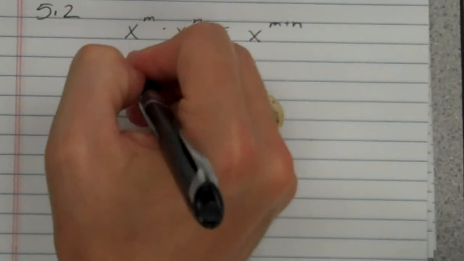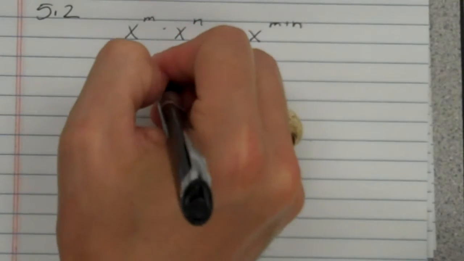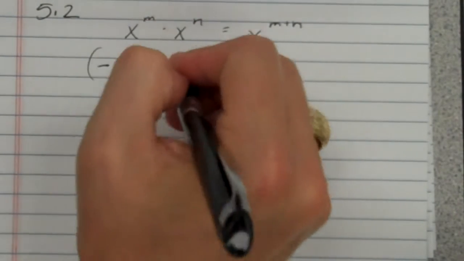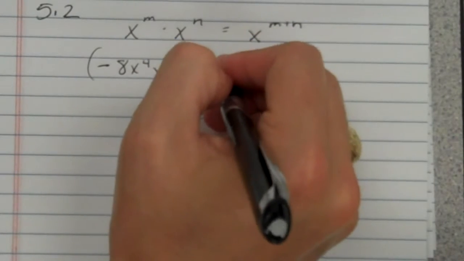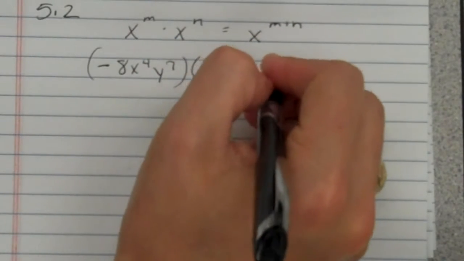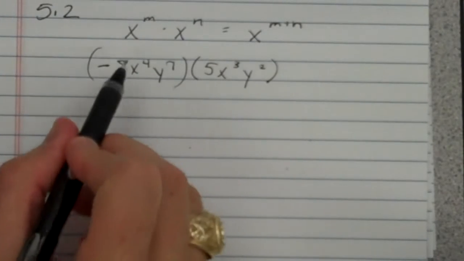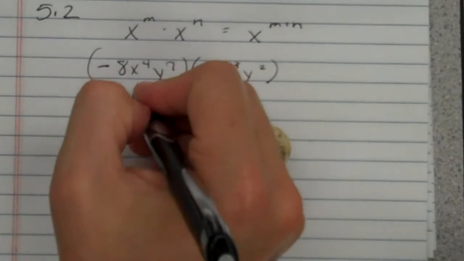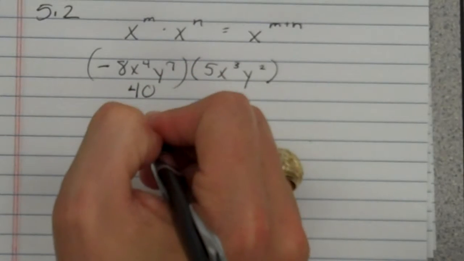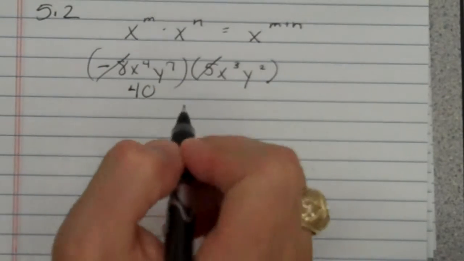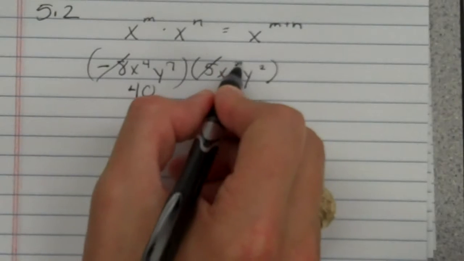I've got negative 8 x to the 4th y to the 7th times 5 x to the 3rd y squared. Okay, so let's look at just the coefficients first. What's negative 8 times 5? Well, I happen to know that's 40. Okay, and so I've taken care of that. Now, x to the 4th, x to the 3rd.